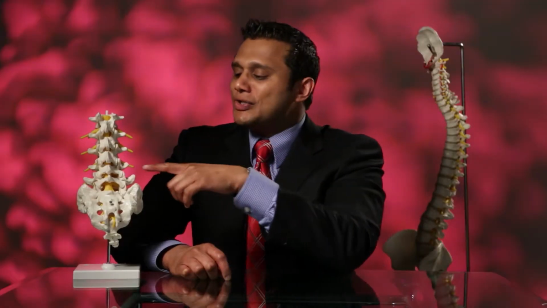Now in order to allow individuals to move, there are little joints in the back. And these little joints are called facet joints. Now, as individuals age, and typically due to genetics, these little joints can have arthritis. Now, the interesting thing about these facet joints, these joints actually have joint fluid and are very similar to a knee or an elbow joint.